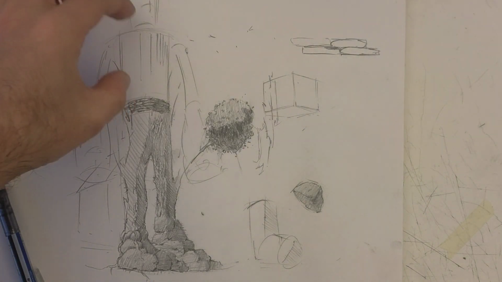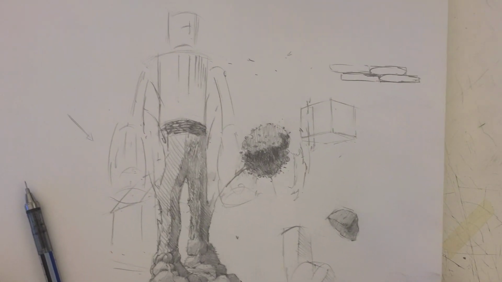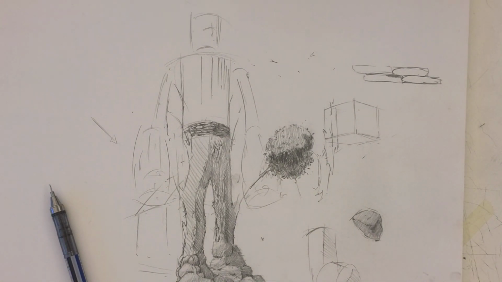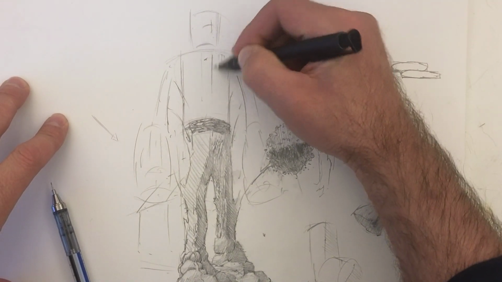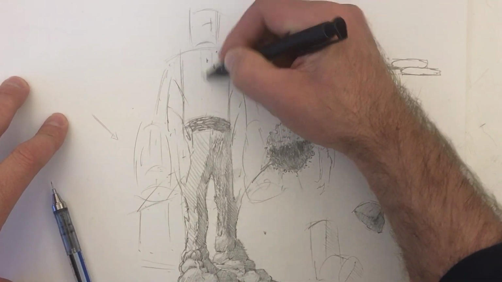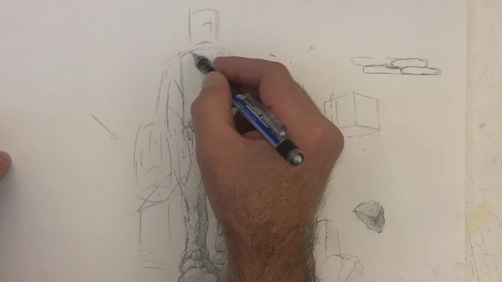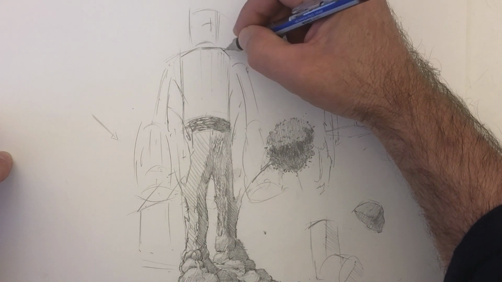I want to imagine this part of his body here as clapboard siding. I want to think of it as sort of an octagon type house, or maybe a six-sided structure.